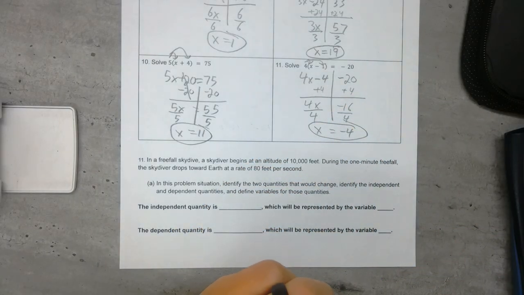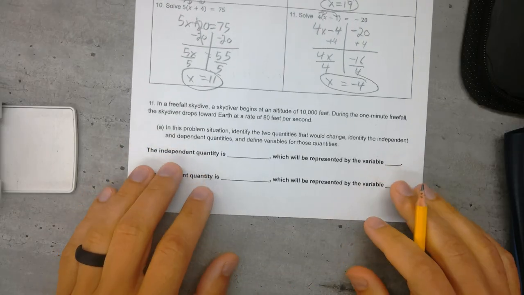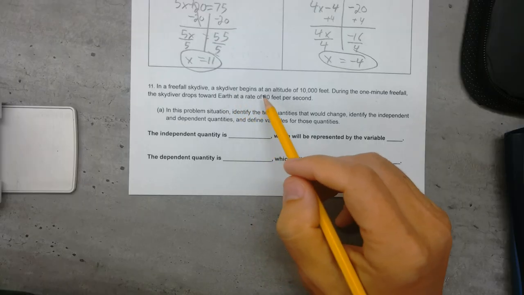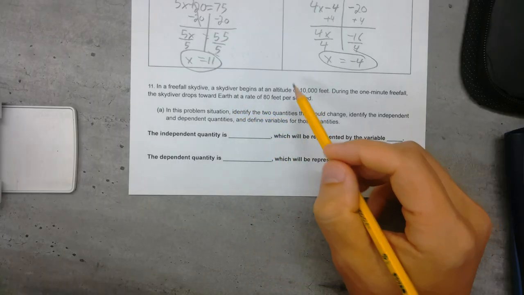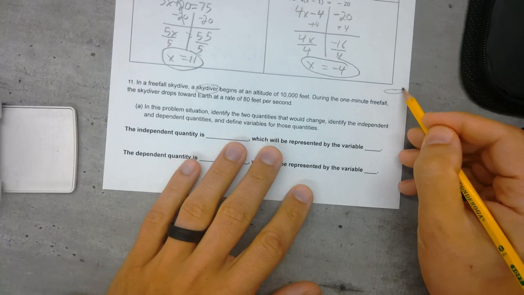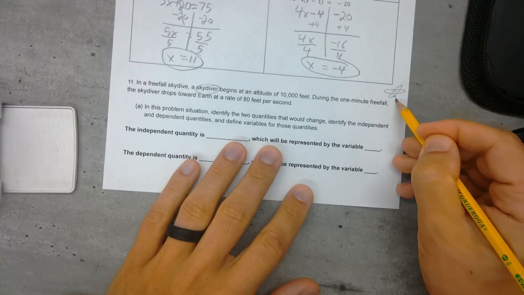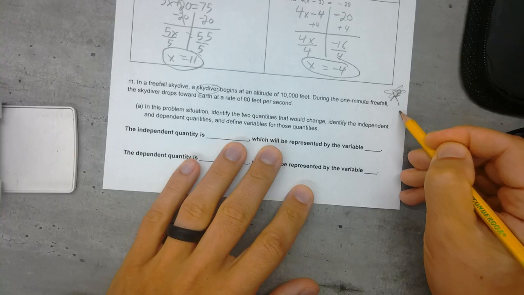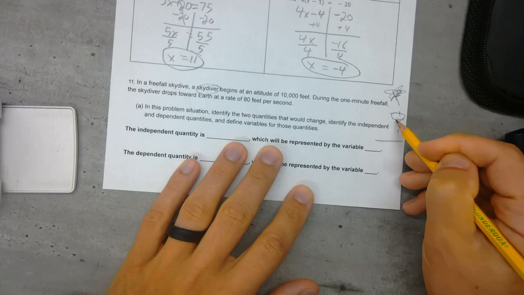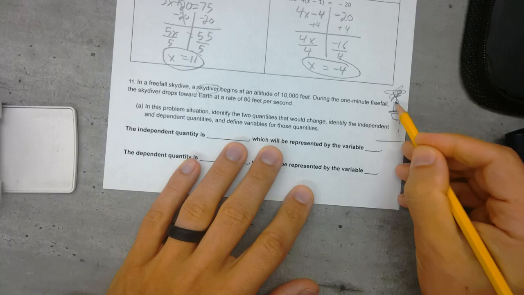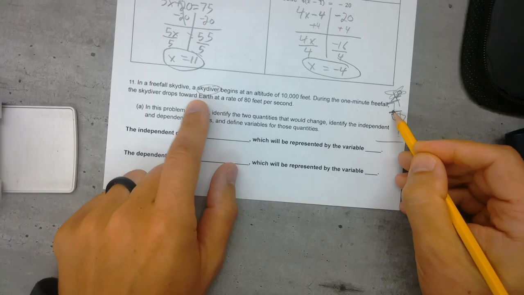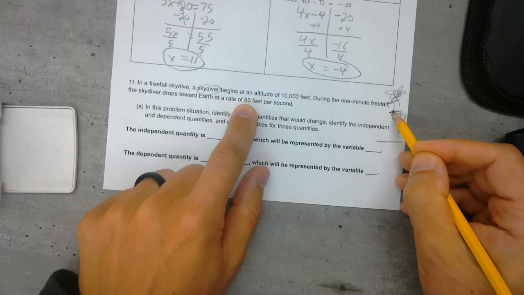All right, so hopefully this is helping. Now our last one is our word problem. Very final one. In a free fall skydive, a skydiver begins at an altitude of 10,000 feet. So I've got a skydiver. I'm thinking of an airplane, and I got this person jumping out, right? They're going to go down. They're going to open their parachute at some point. But in the free fall part, this is before they open the parachute. During the 1 minute free fall, they drop toward Earth at a rate of 80 feet per second.